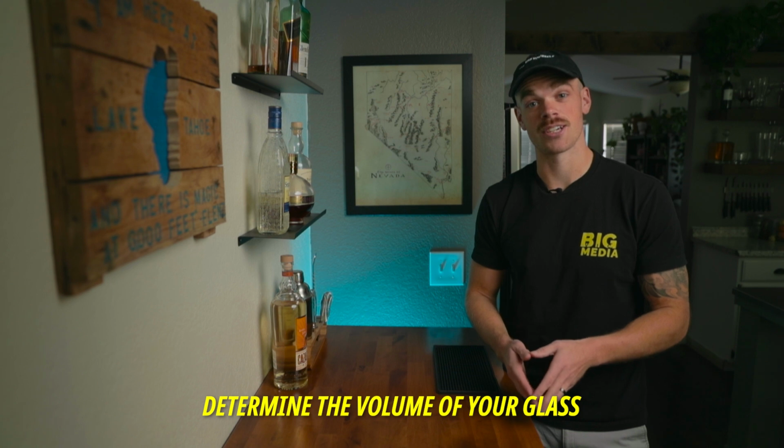What if I told you that this hard seltzer and this double whiskey and soda are closer in alcohol content than you might think? Today I'll be answering the question of how much alcohol is in a cocktail. So in order to figure out the alcohol content of a mixed drink, you first need to figure out the volume of the glass that you're going to be using.